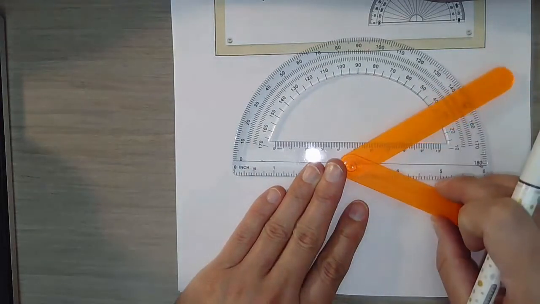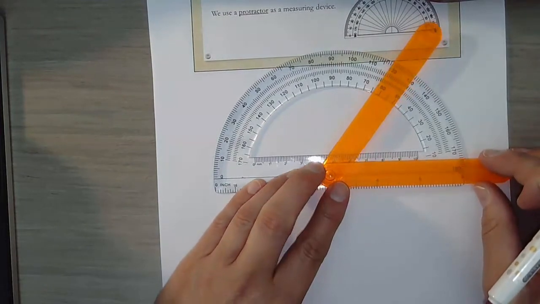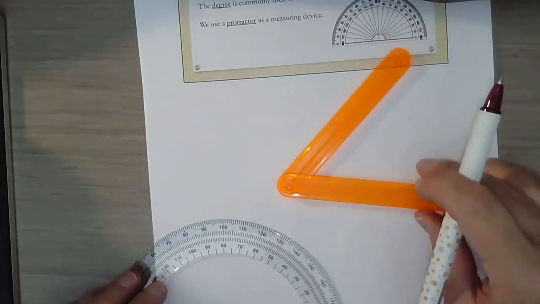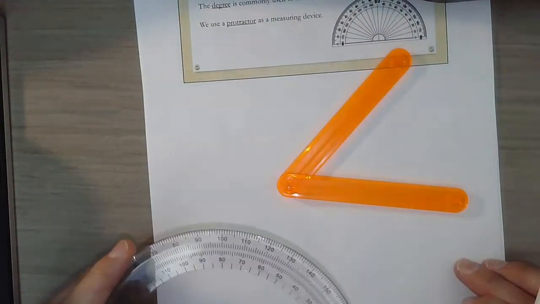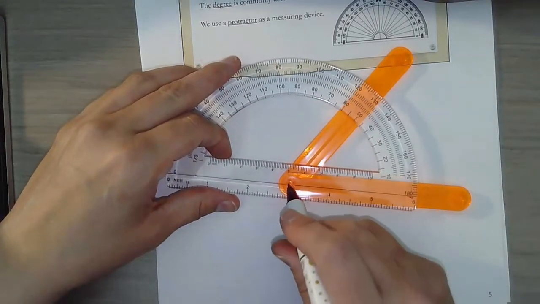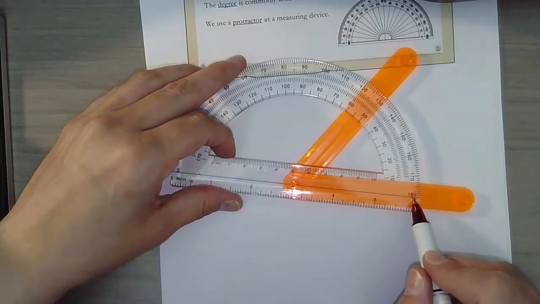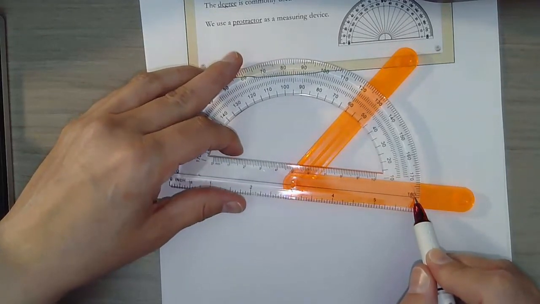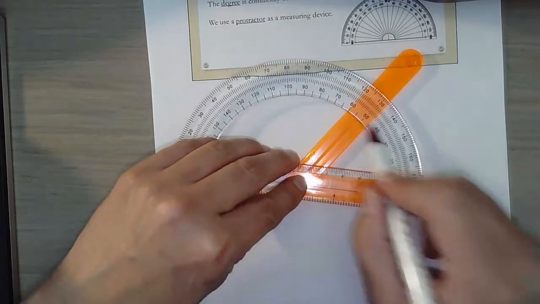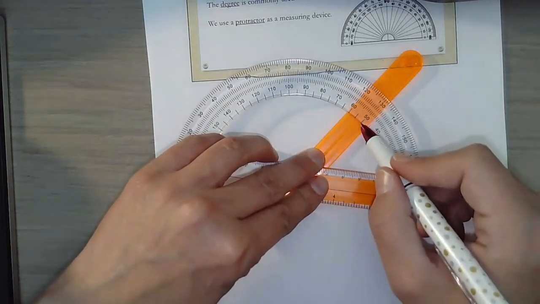So if this angle is here, I could put my vertex here in the center. I'd put my vertex right here, and I would line this side up with my one side, and then I would measure using the inside numbers, not the outside, because I'm starting on the right-hand side.